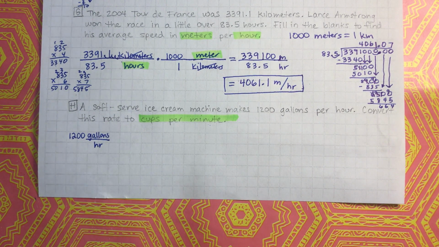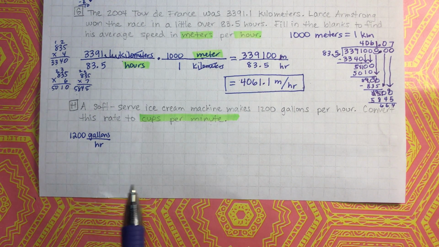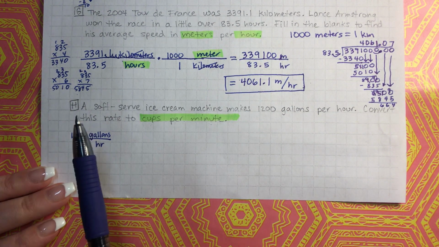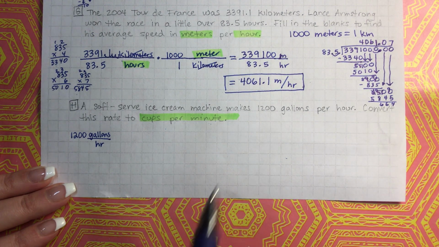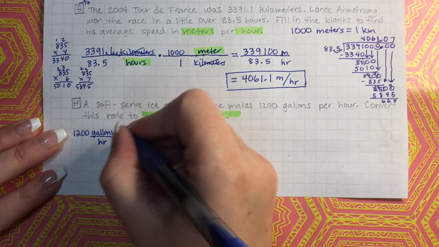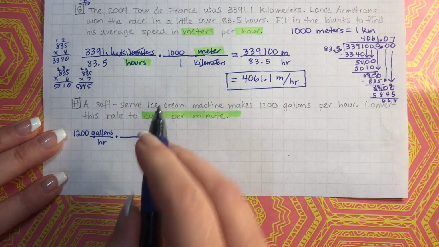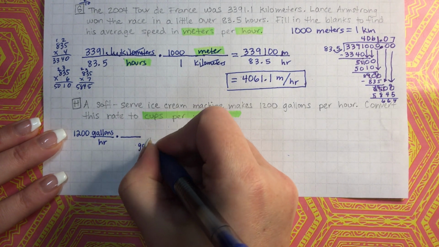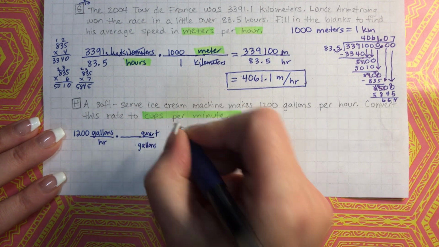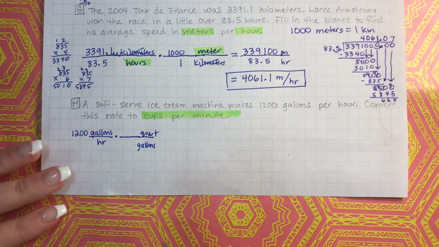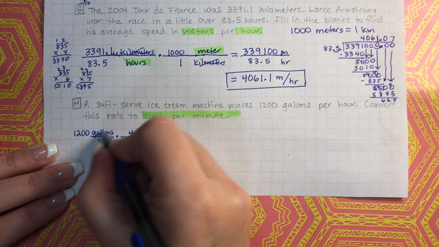So let's go ahead and get rid of the gallons first. Do I know a relationship between gallons and cups? No, I don't, but I know a relationship between gallons and quarts and pints and cups. So we're going to go on a little bit of a mathematical journey right here. So gallons are going to go on the bottom, right? And quarts are going to go on the top. So what's the conversion factor here? Yes, there's 4 quarts in 1 gallon. Okay, gallons cancel.